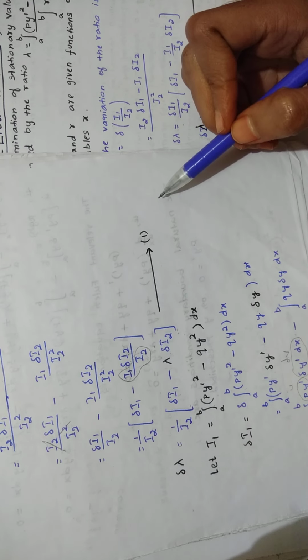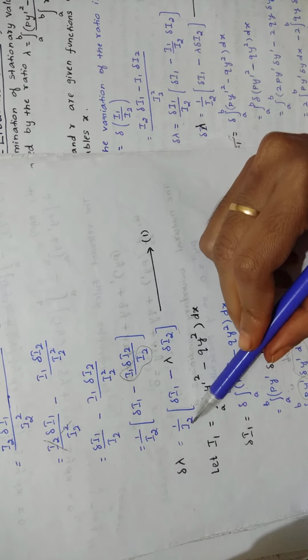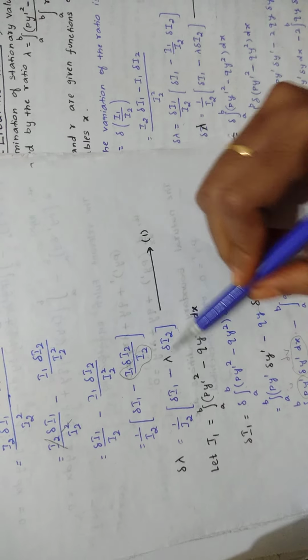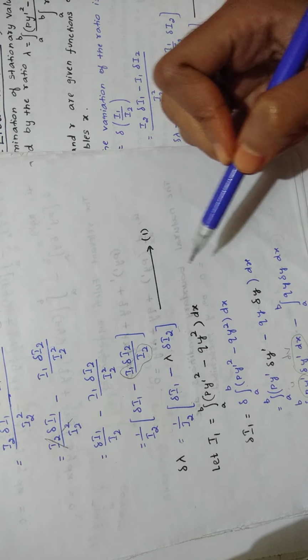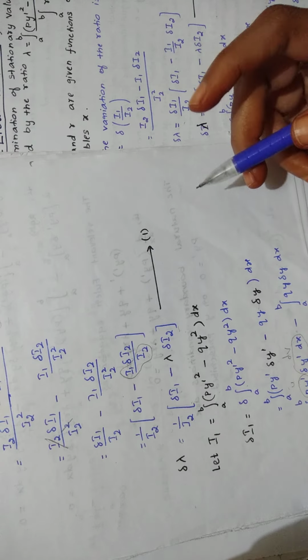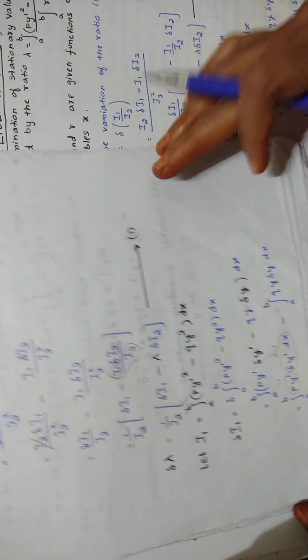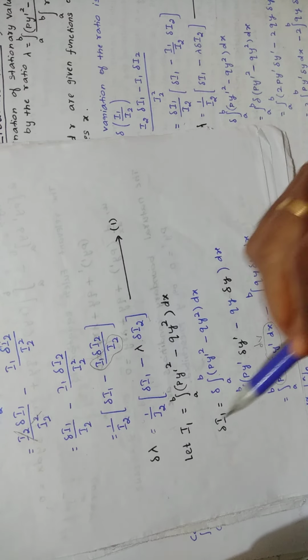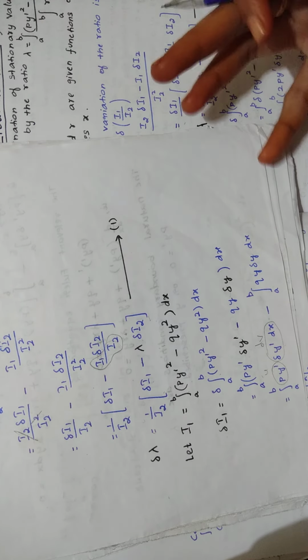Now we are going to substitute the values of I2, delta I1 and delta I2 in this equation. If you want to substitute that, you have to find them first. So first you are taking I1. If you have the value of I1, then using that we can find delta I1.